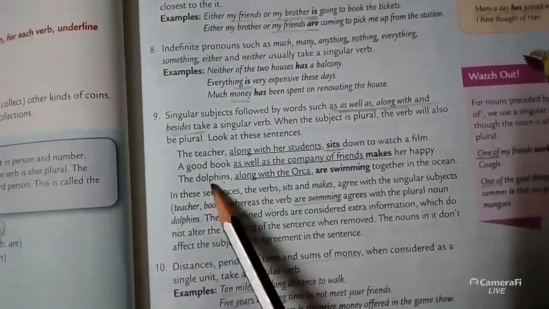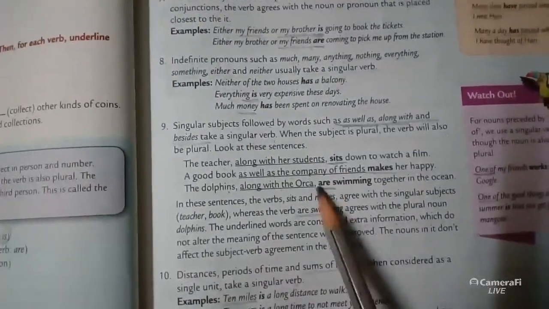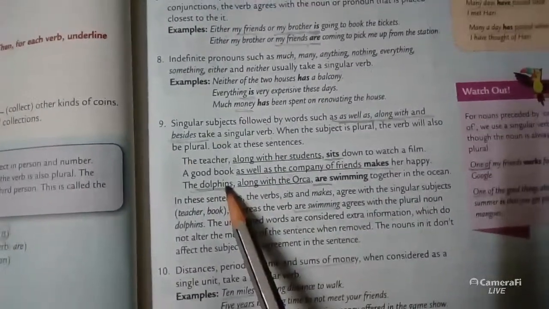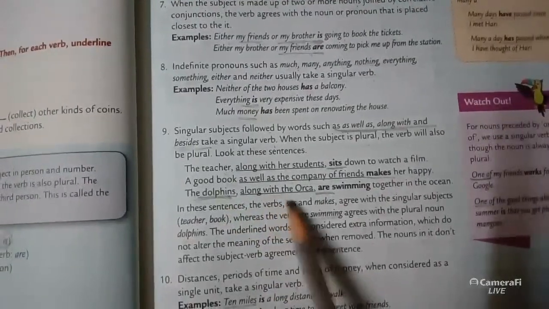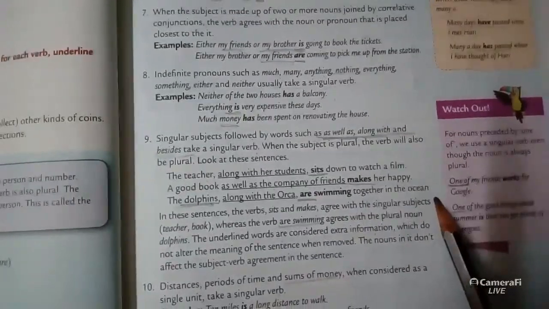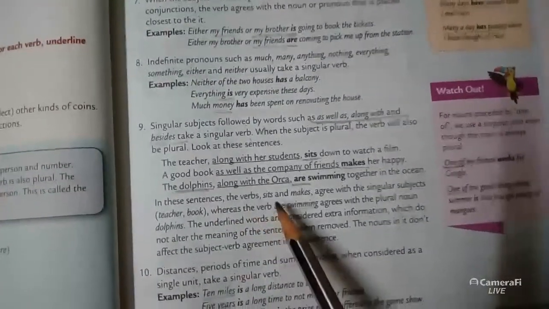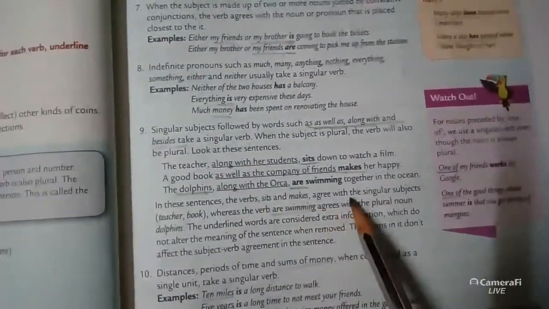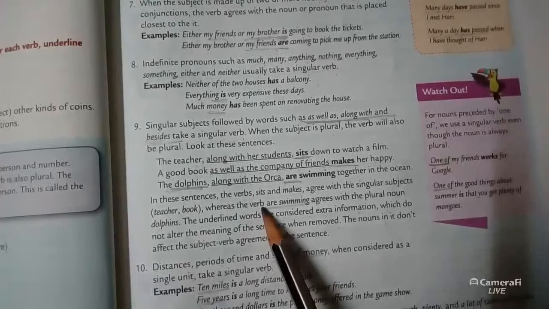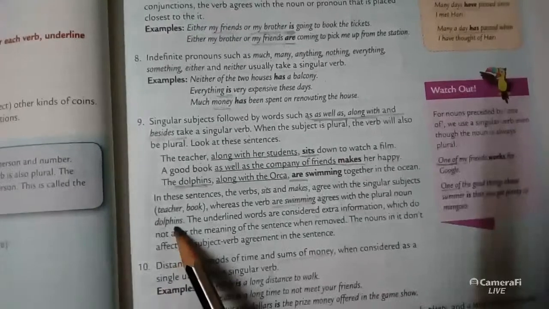The dolphins along with orca are swimming. Why is it are? Because dolphins is also a plural word. So along with orca, are swimming together in the ocean. In this sentence, the verbs sits and makes agree with the singular subjects, teacher and book, whereas the verb are swimming agrees with the plural noun dolphins.